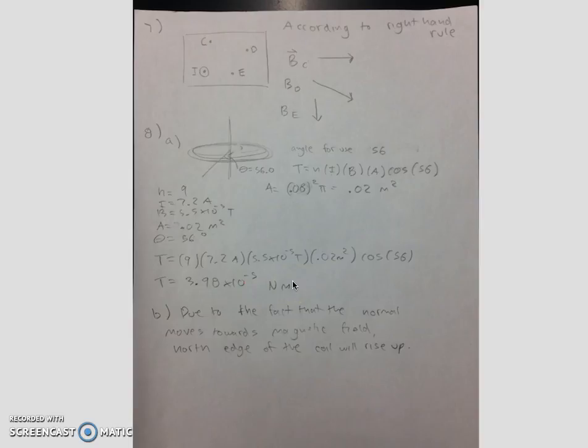And I can also turn this into asking what direction the loop will turn, and so I said that due to the fact that the normal moves towards the magnetic field, the north edge of the coil will rise up. So that concludes all the questions for the extra credit assignment.